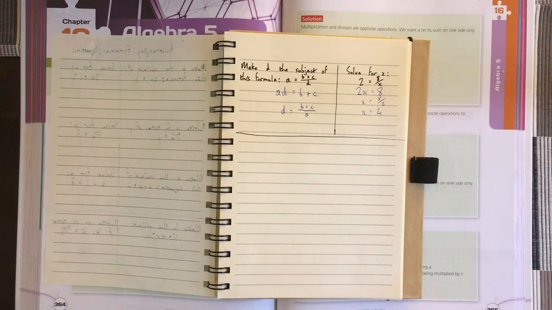All right, so that's a brief introduction to this, tying it back into solving in algebra. In the next video then I'll work through some examples from your book.